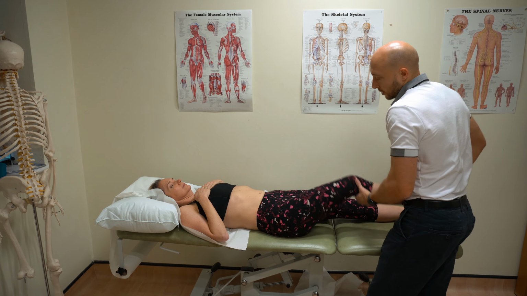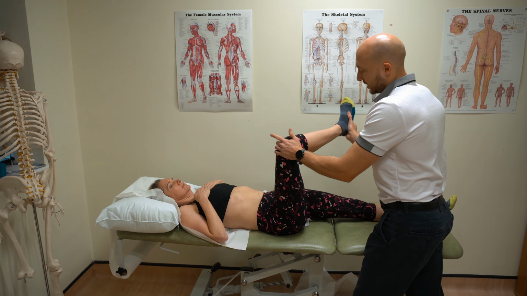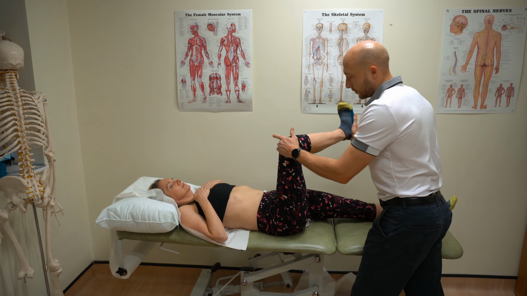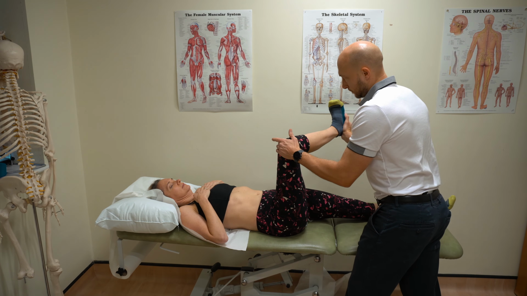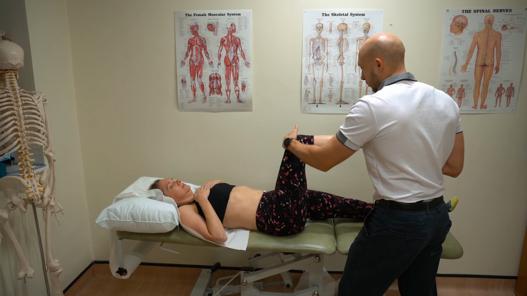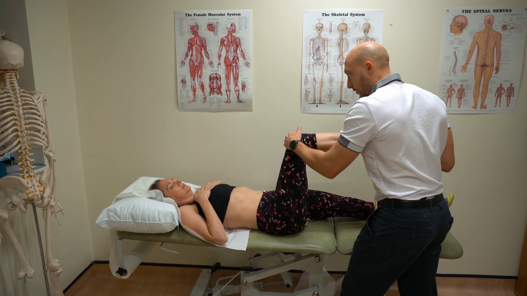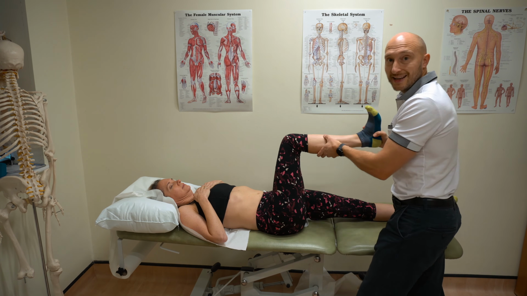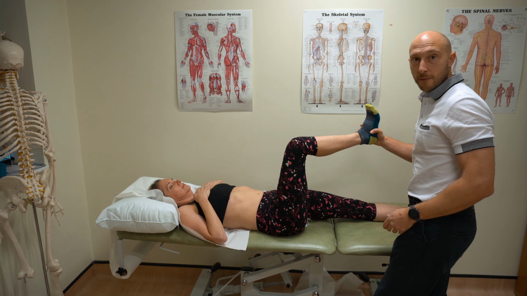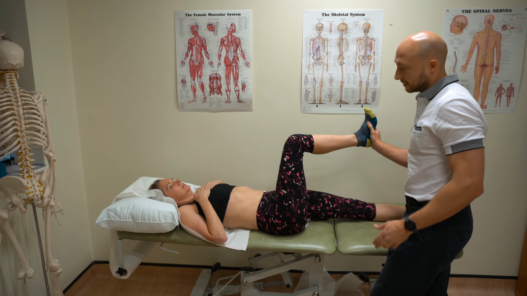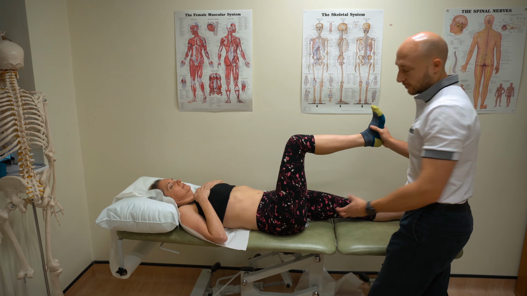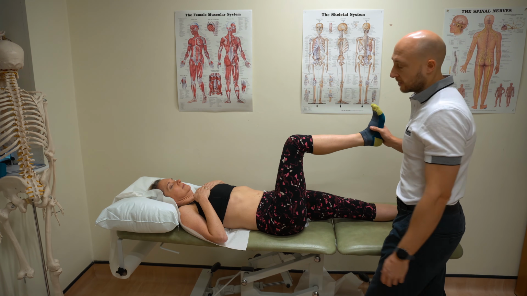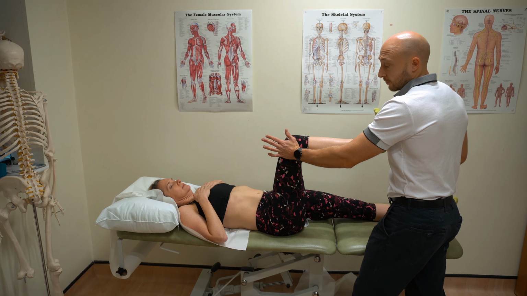Then we can do an external rotation or derotation test. So Shah, from there, can you hold, don't let me push you across? Good. Can you hold there, don't let me push you across? Good. So we're rotating externally, and we're pushing against that, and we're seeing whether that creates any pain around the greater trochanter area. Then we can do just an abduction test.